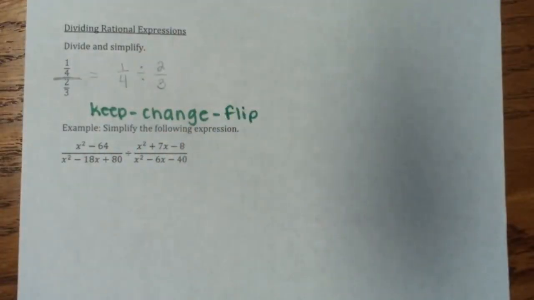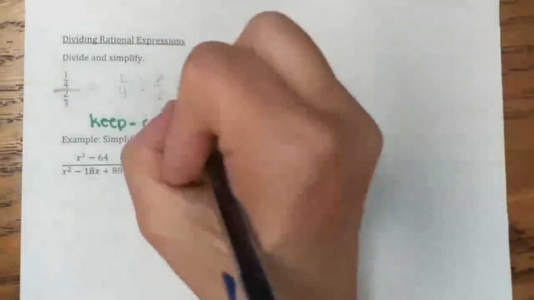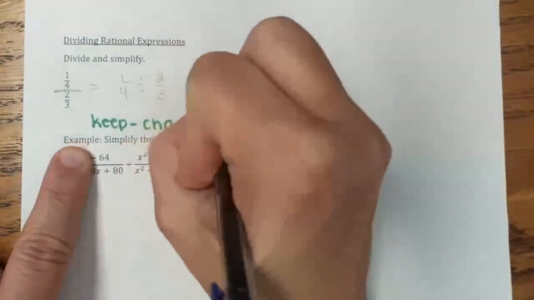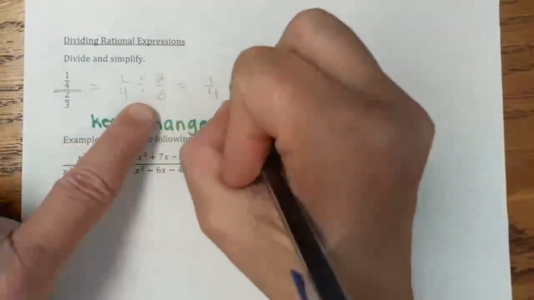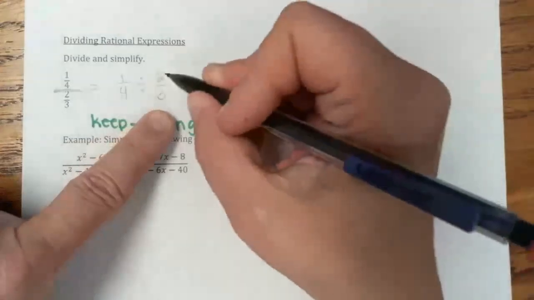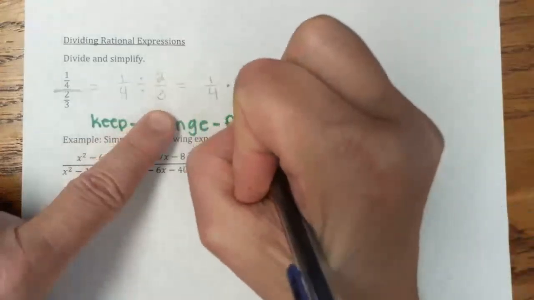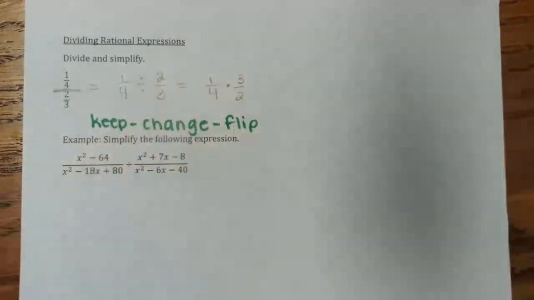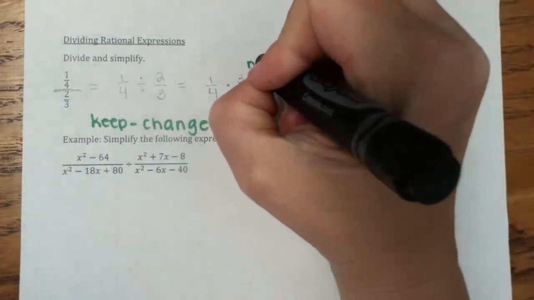Or if you want to say multiply by the reciprocal, or keep it, change it, flip it, however you want to say it, it all means the same thing. So the first one we're going to keep the same, so keep it as 1/4. Change our operation from division to multiplication, and now flip that last fraction. So instead of 2/3, it's now 3/2. So now we're multiplying, and we're going to multiply straight across.